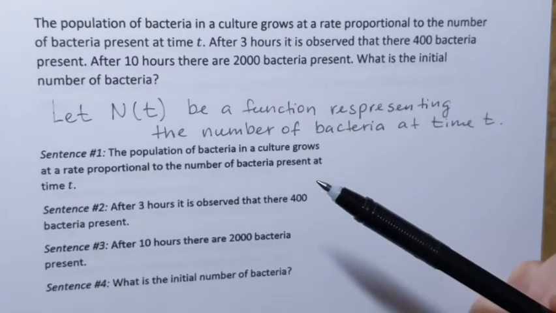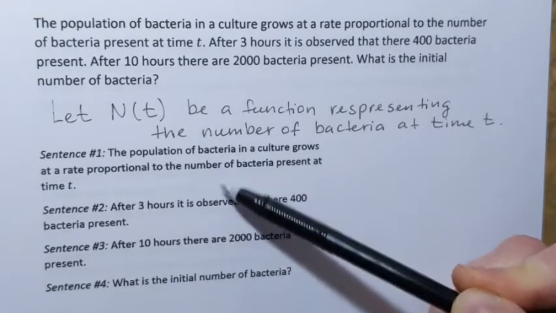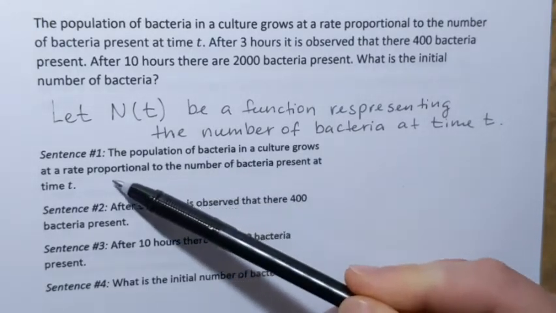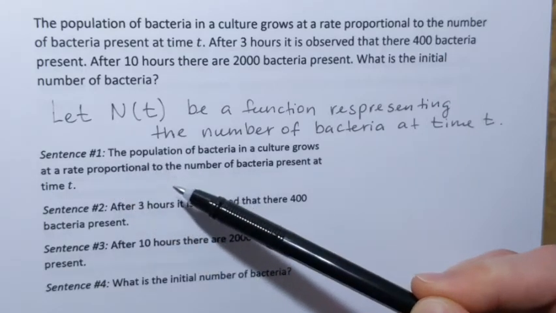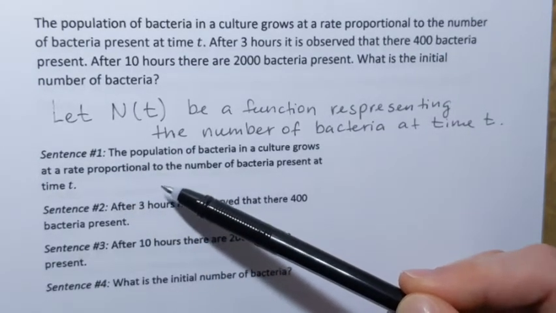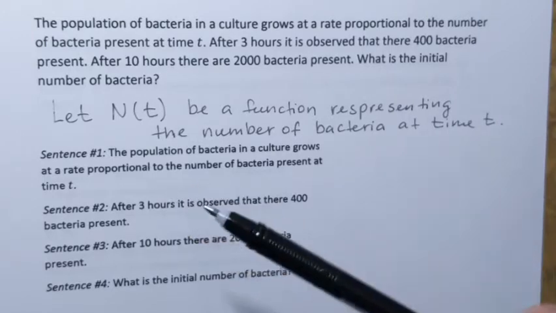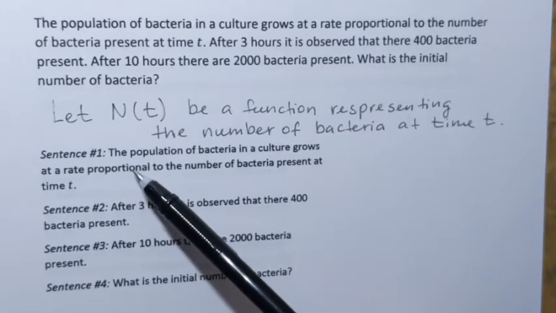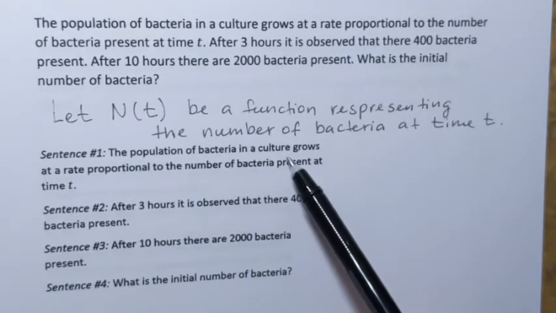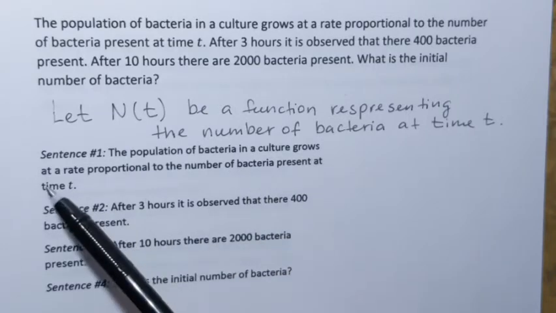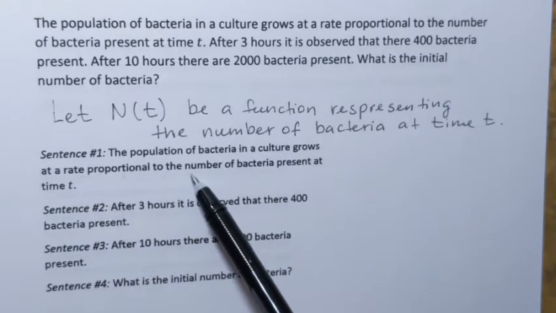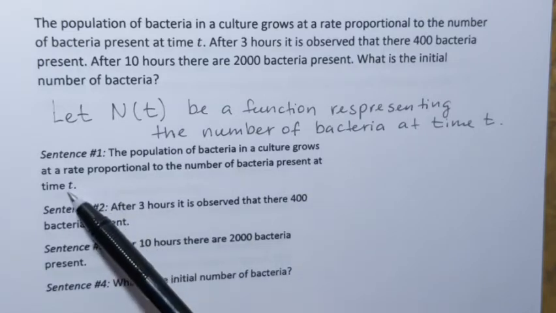Next, we're going to read this problem one more time, but this time we're going to be focusing on each sentence, and actually I already prepared all that for me so that I can, again, carefully read each sentence and think what that means and how I can describe mathematically what it says there in each sentence. Okay, let's try it. The first sentence says that the population of bacteria in a culture grows at a rate proportional to the number of bacteria present at time t.